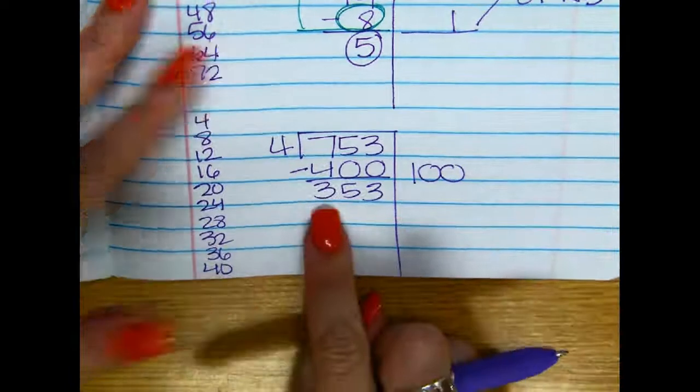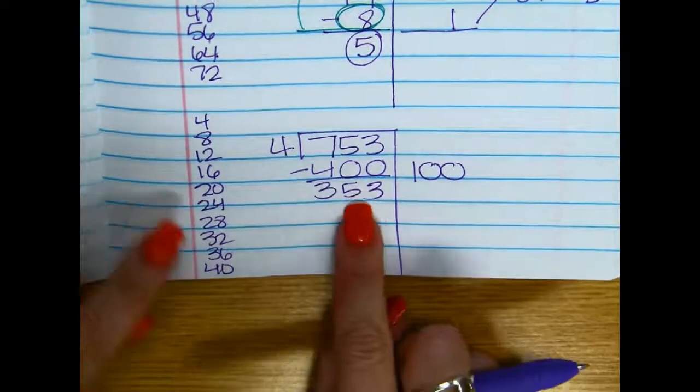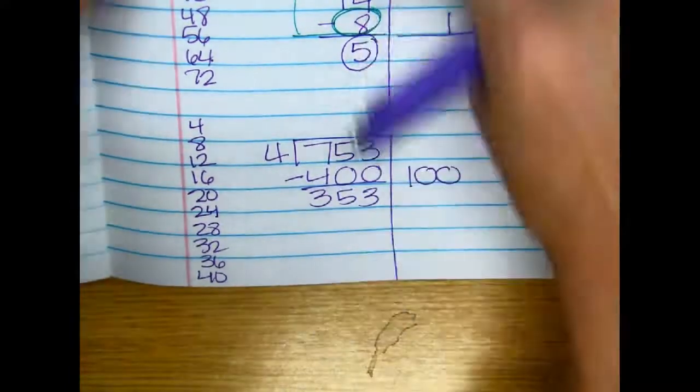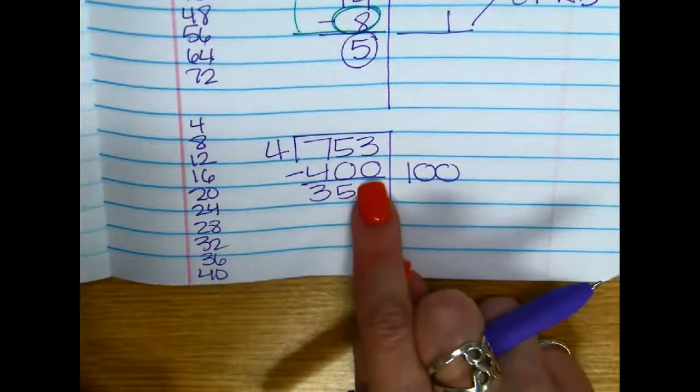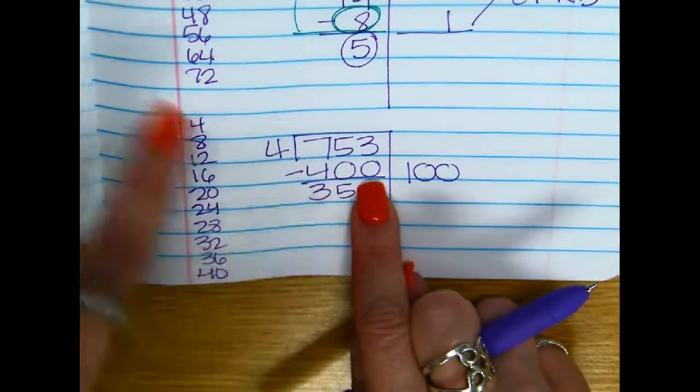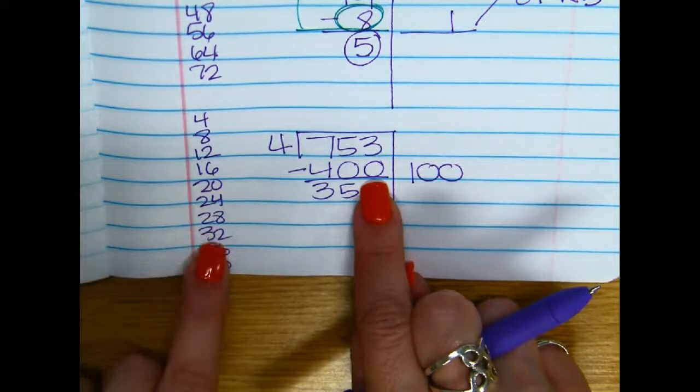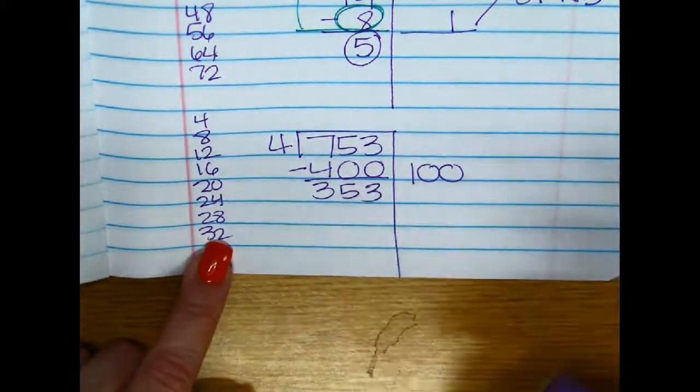353. So that still seems like a big number, but that's easy to work with now because we use the same process we did up above. We have 35 is the multiple that we're looking for. 32 is the closest nearby multiple. So let's pick 32.